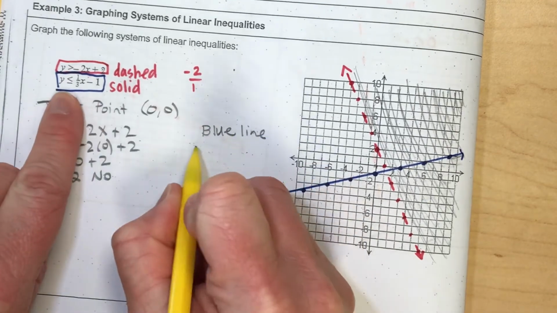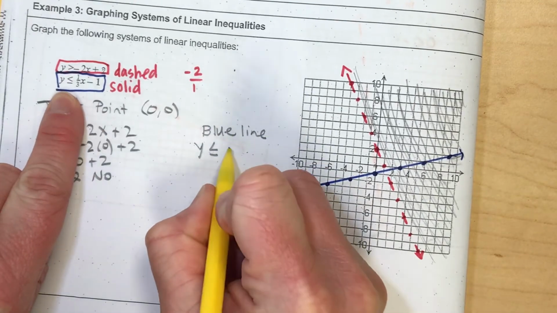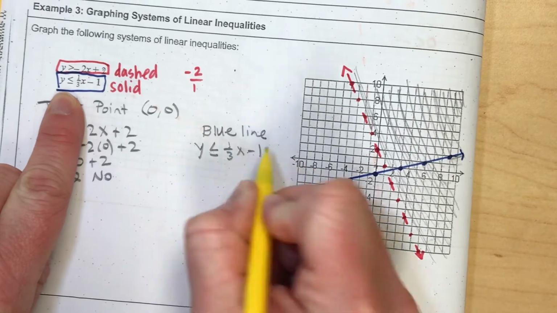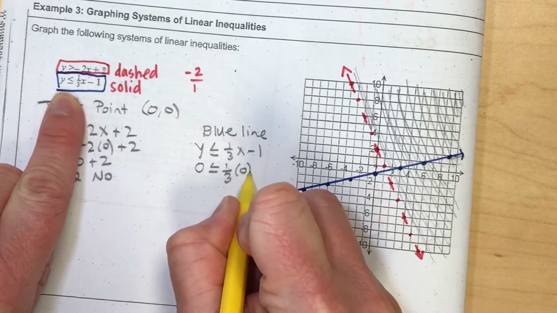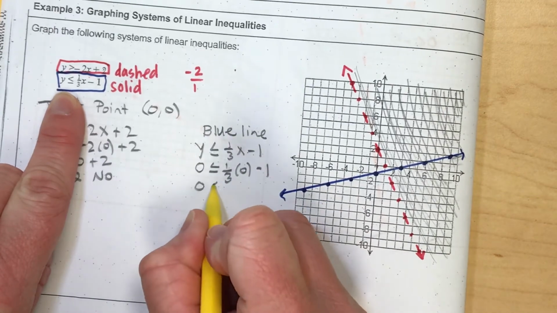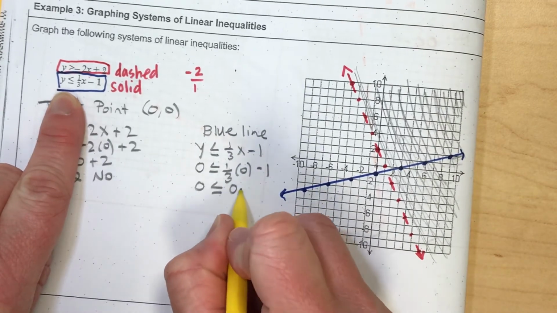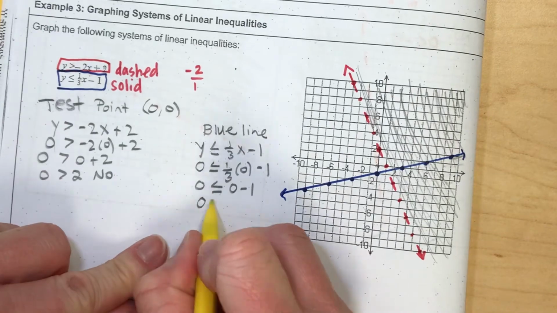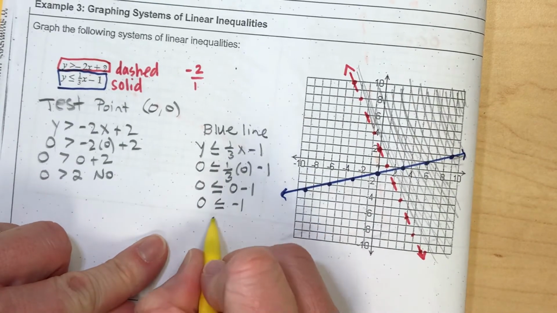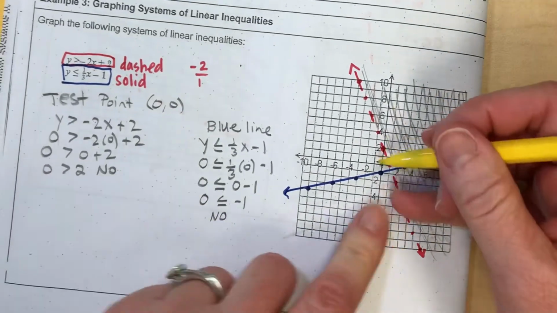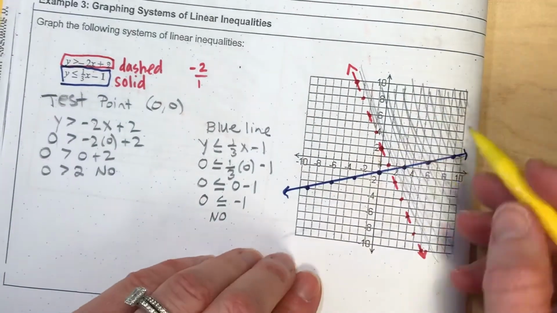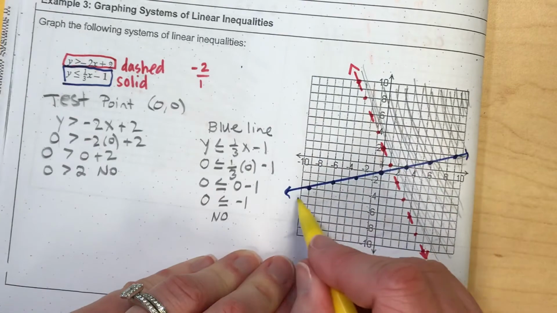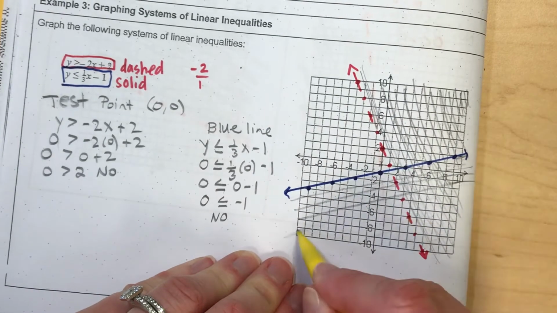All right, so if I have y is less than or equal to 1/3 x minus 1, and I'm going to test 0, 0, we're just going to sub in those numbers. Okay, so is 0 less than or equal to 0 minus 1, or is 0 smaller than or equal to -1? No, that is also not true. So again, I actually did shade the right side for the blue line, but I wasn't testing that line, so I will actually shade below this blue line.